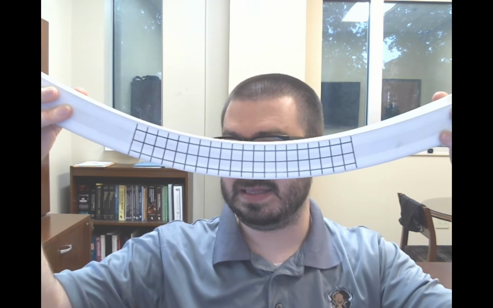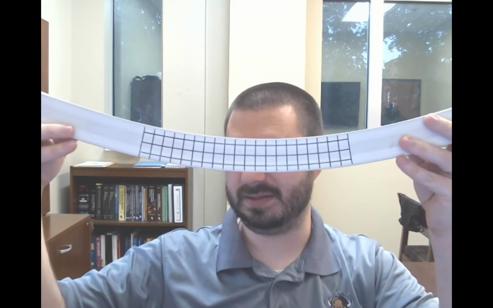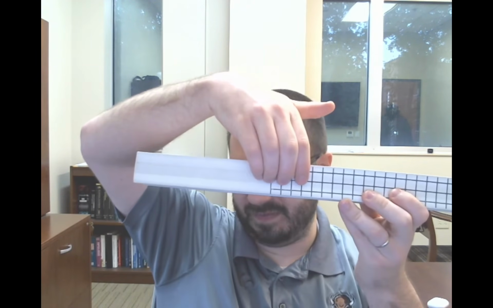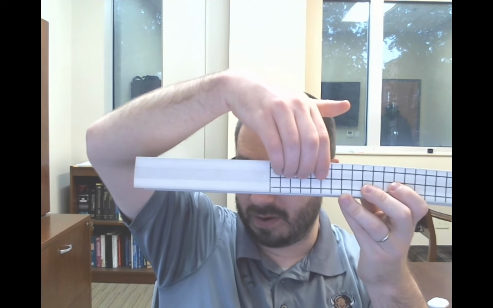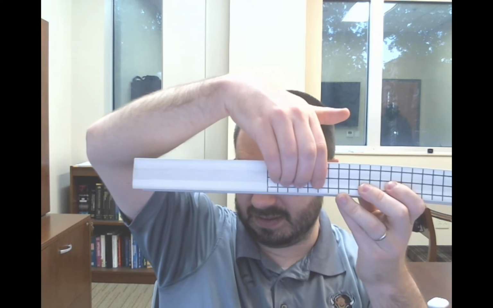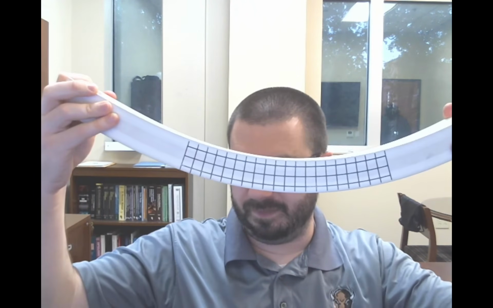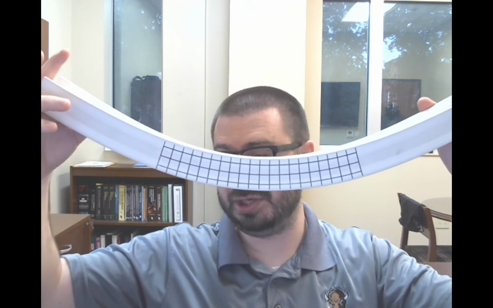The idea is that the line that's going down the middle is not changing in length. So whatever the length was before, it's the same length. But the lines above this, like this line right here, are getting shorter, and this line right here is getting longer. So that central line, what we call the neutral axis, is not changing in length, but the lines above it are getting shorter and the lines below it are getting longer.